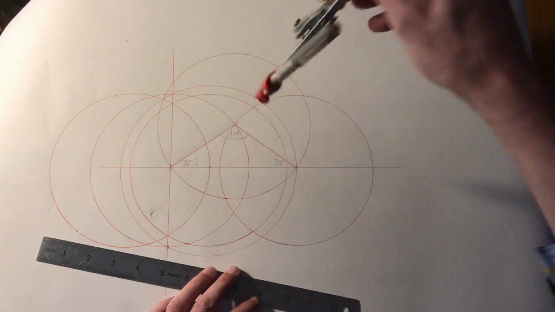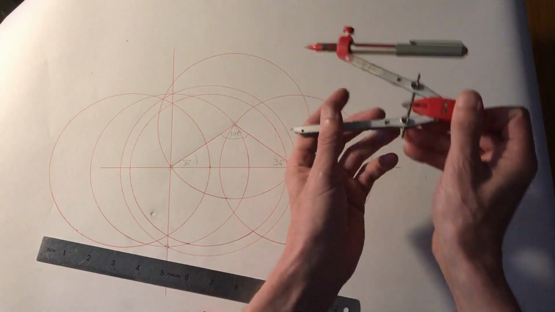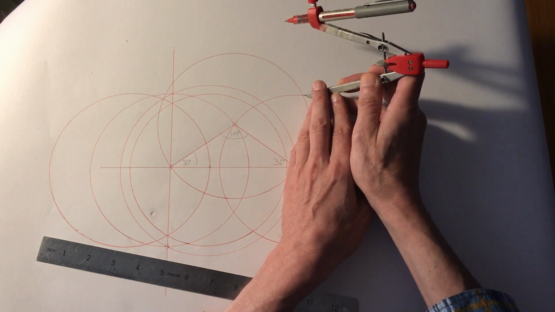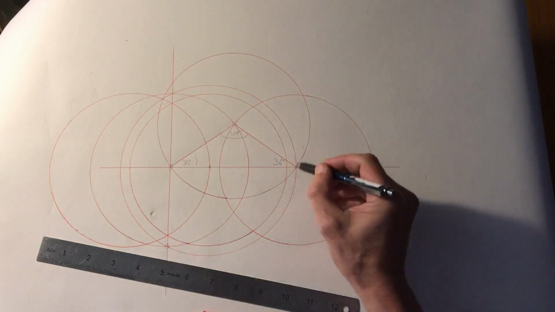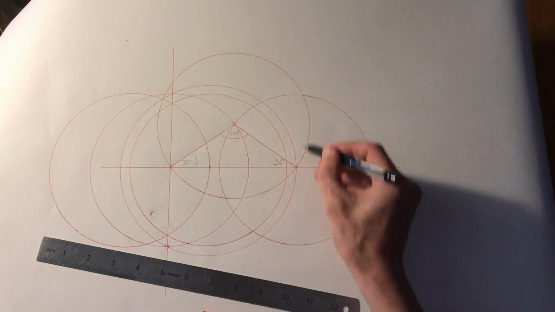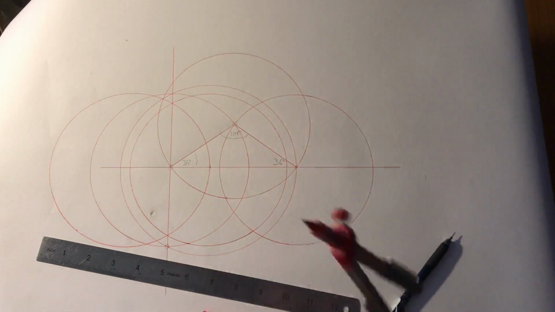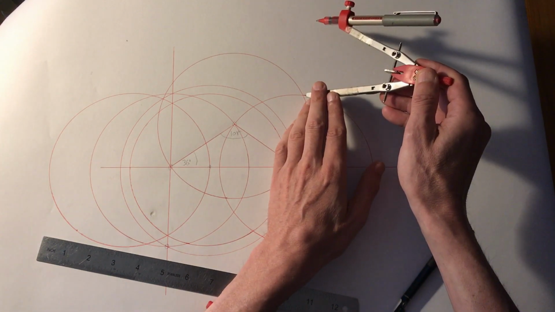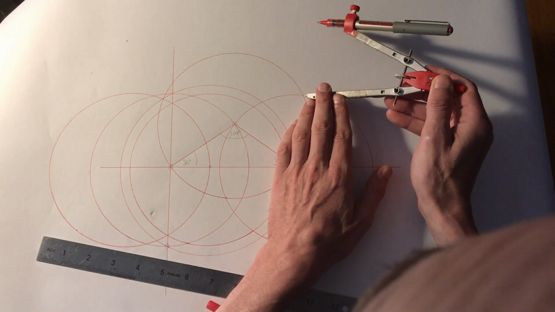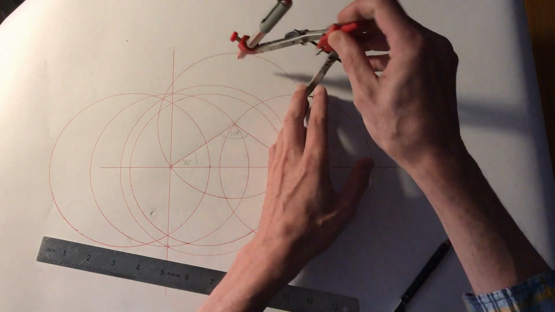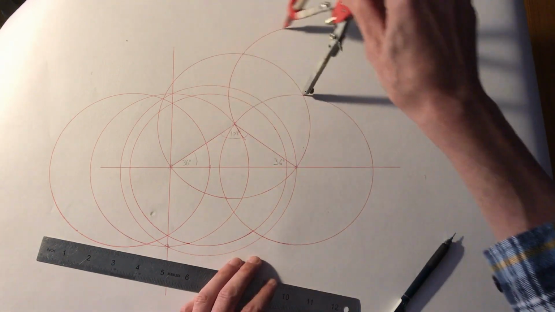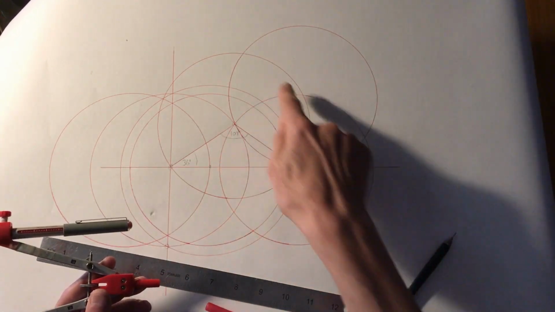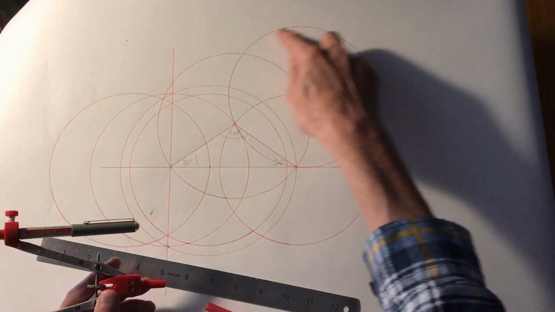and I could draw the whole seed of life and create the vesica, but that's not necessary. All I need to do is create one part of the hexagon. And so, for instance, this point and this point creates an equilateral triangle. Now I'll find that. Try to get that as neat as I can. Okay, so one circle, that's a vesica.